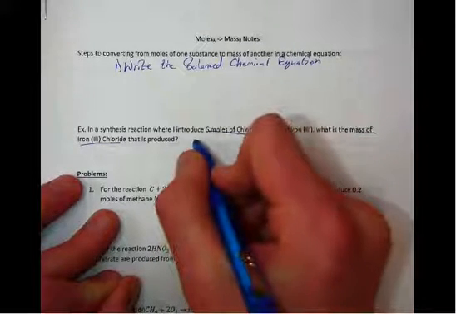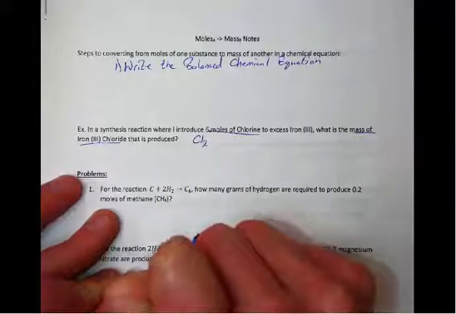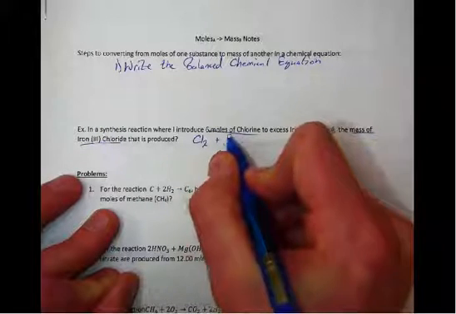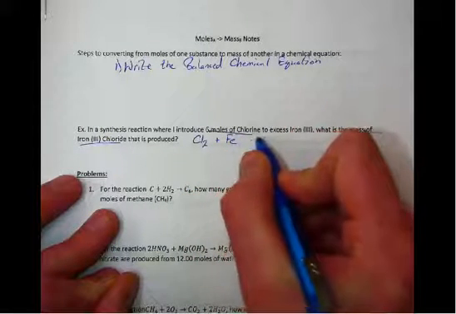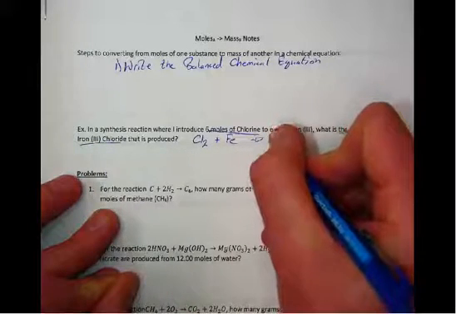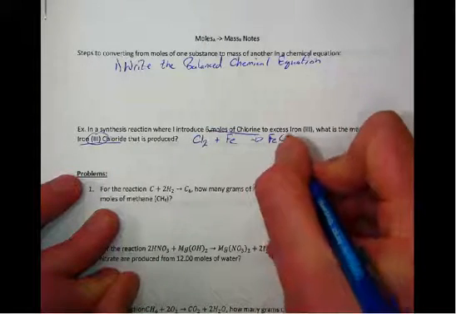Chlorine is a diatomic element, one of our 7 plus 1, so Cl2, added to excess iron, Fe, because that's just the plain elemental iron. Our product is iron (III) chloride. Since iron has a charge of 3 plus, we know that from the (III), and chlorine has a charge of 1 minus.